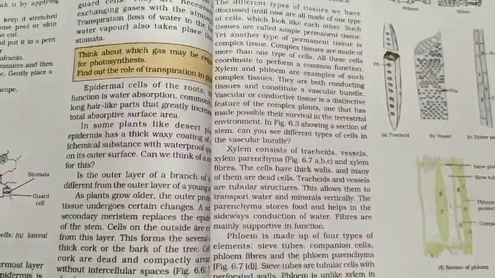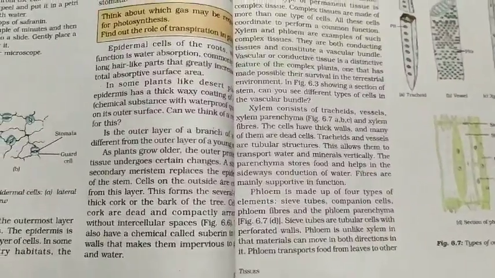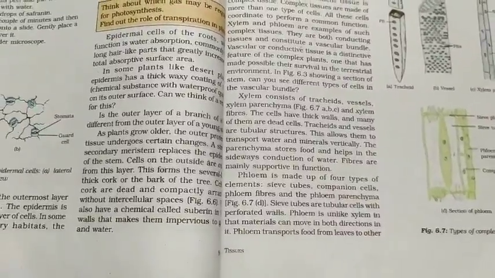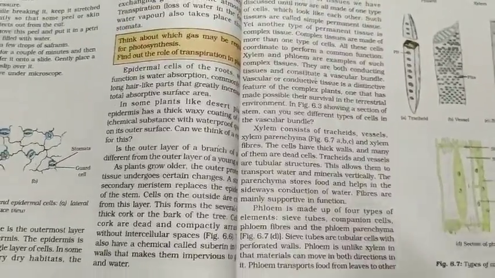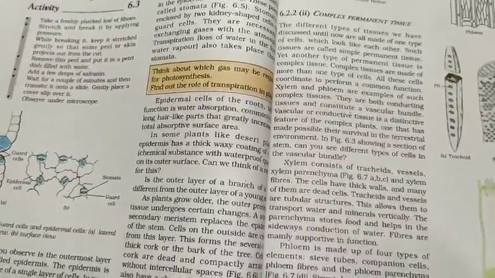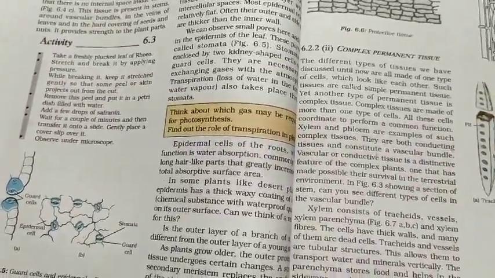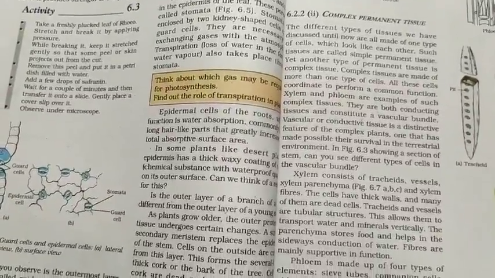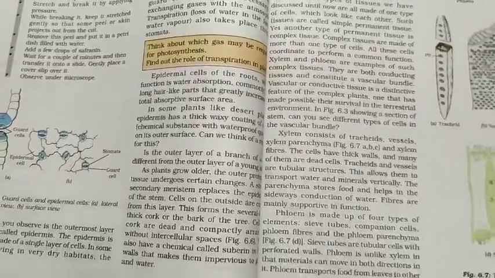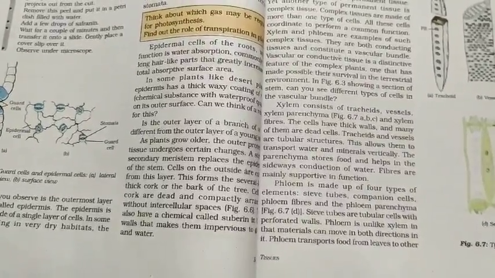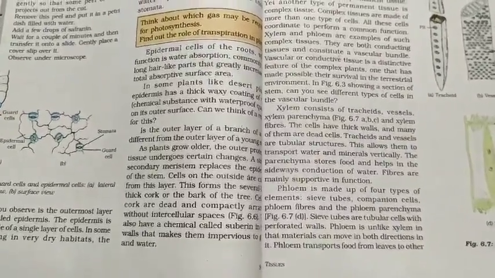Phloem is made up of four types of elements: sieve tubes, companion cells, phloem fibers, and phloem parenchyma.